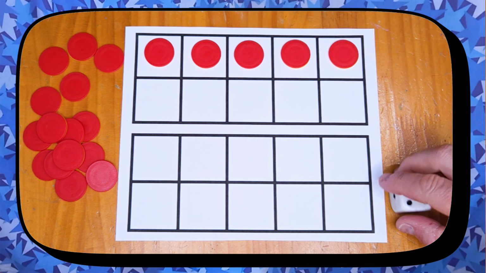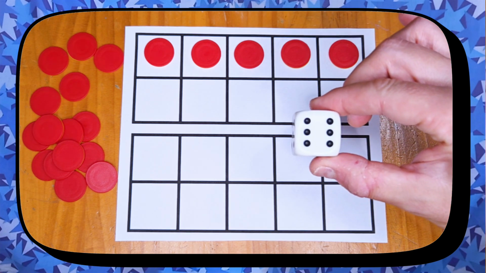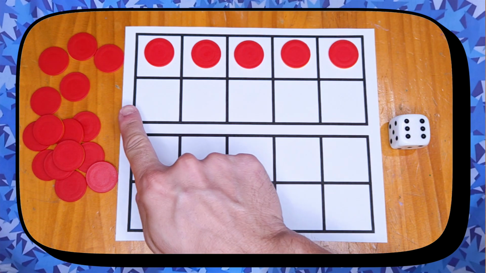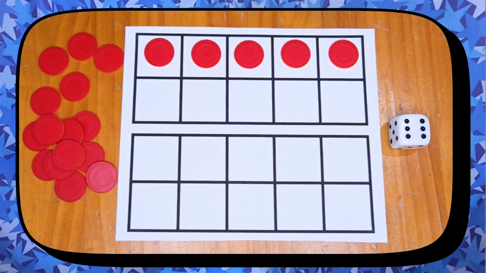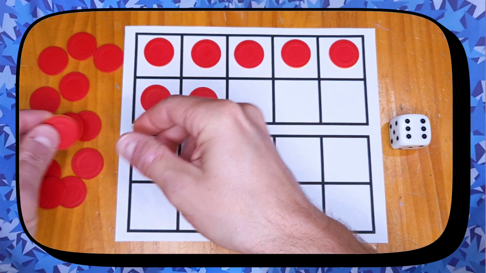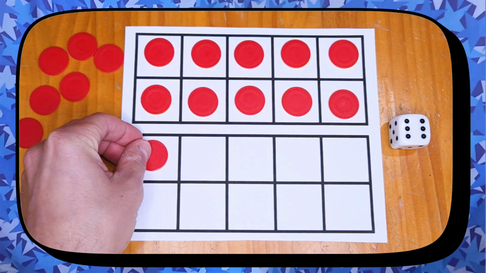I'll roll again. What number? 6. Will adding 6 counters mean we have more than one 10 frame filled or less than a full 10 frame? Count with me. 1, 2, 3, 4, 5, 6.